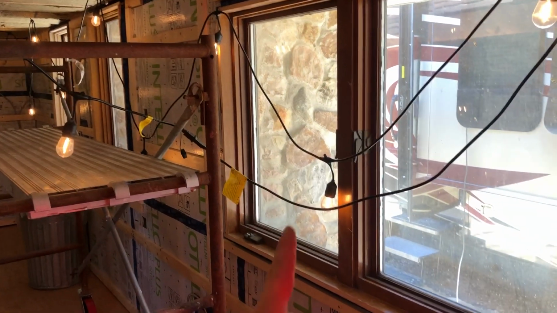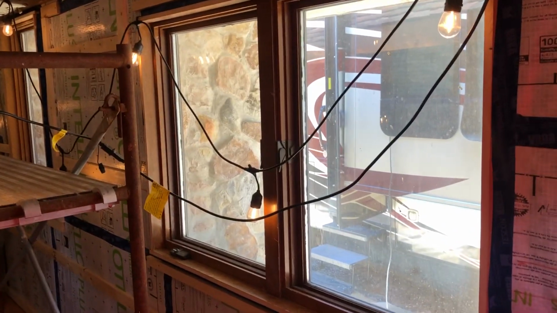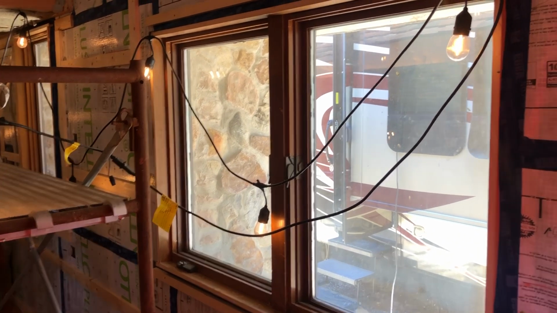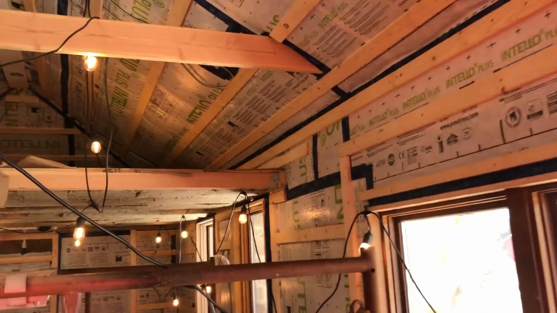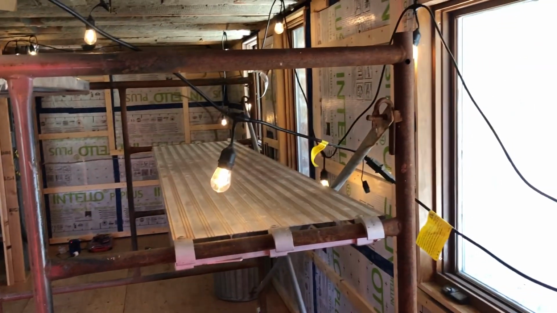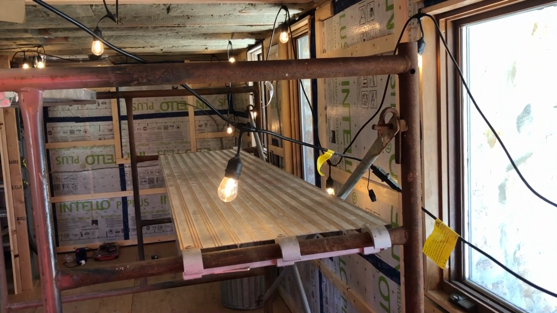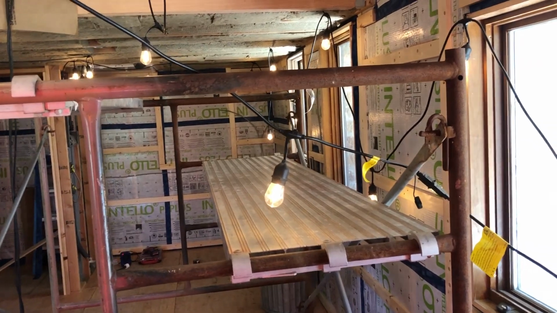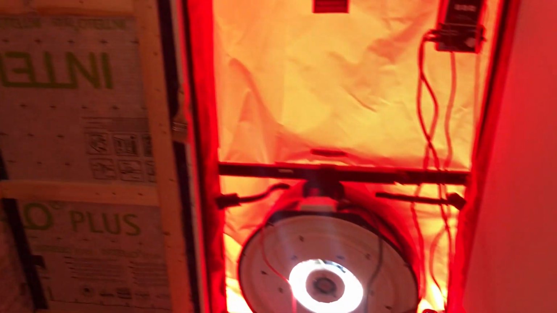We're gonna test it with these windows that I got from the secondhand building materials store, but we have a complete set of pretty nice Enersign windows and a door here on the west that's going in.